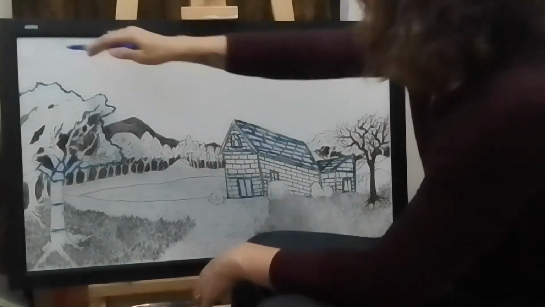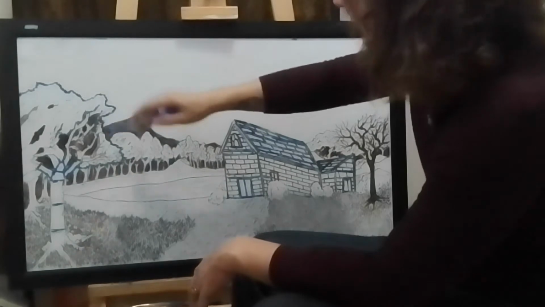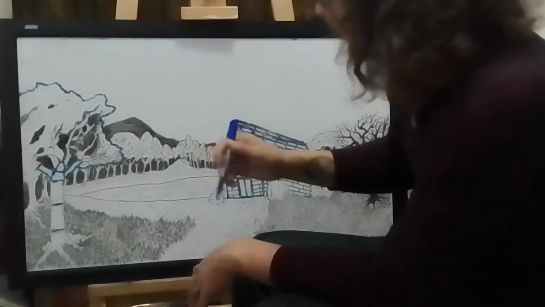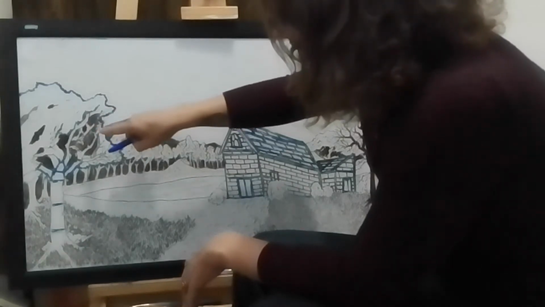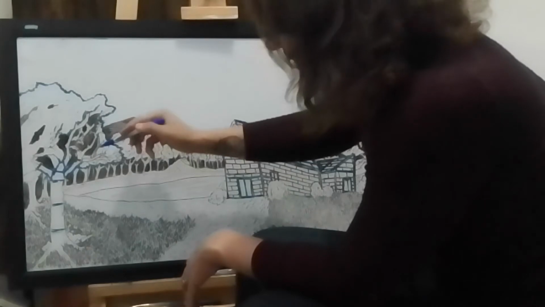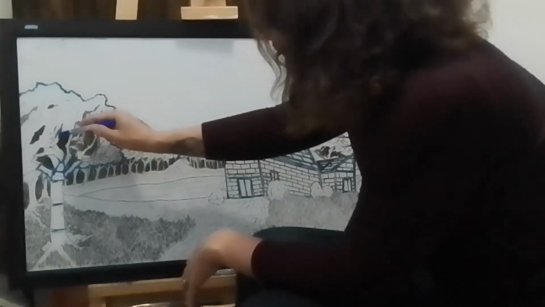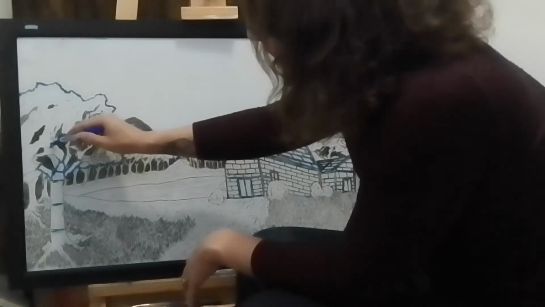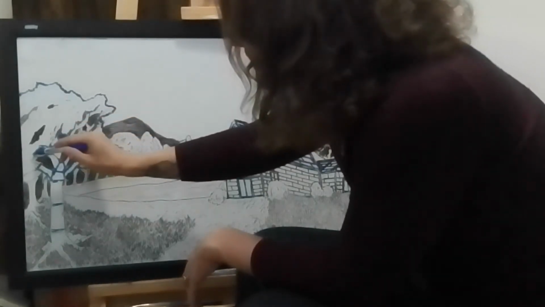So the sky here would be negative space to this, right? So anyways, I can go in and I can totally erase in there where I want to. So that actually gives me more control over what I'm doing. Anyway, back to the silhouette here.